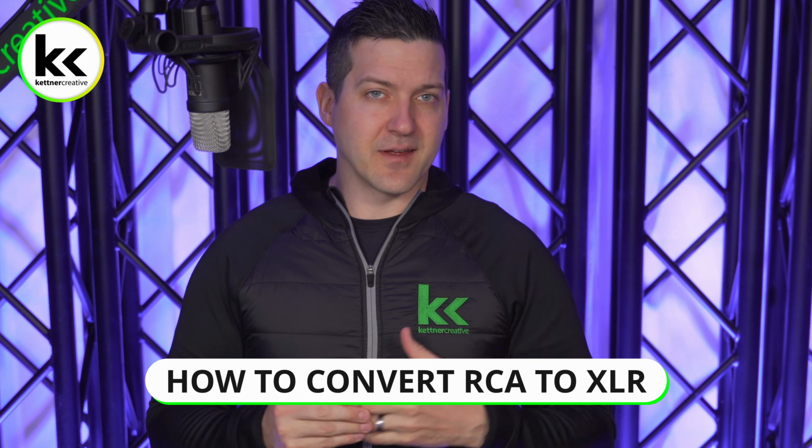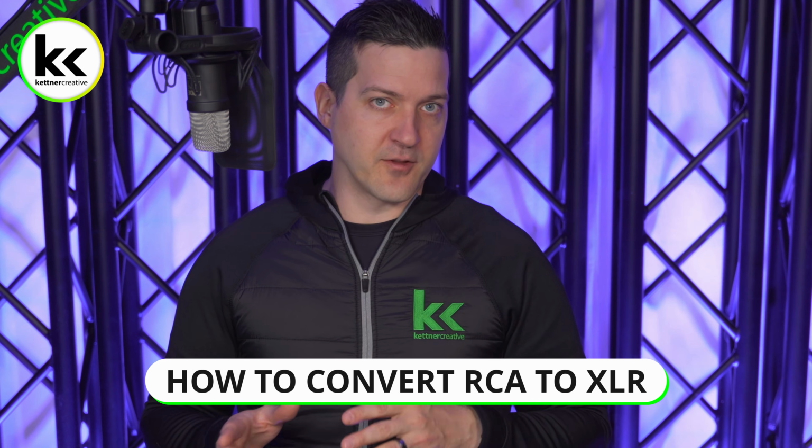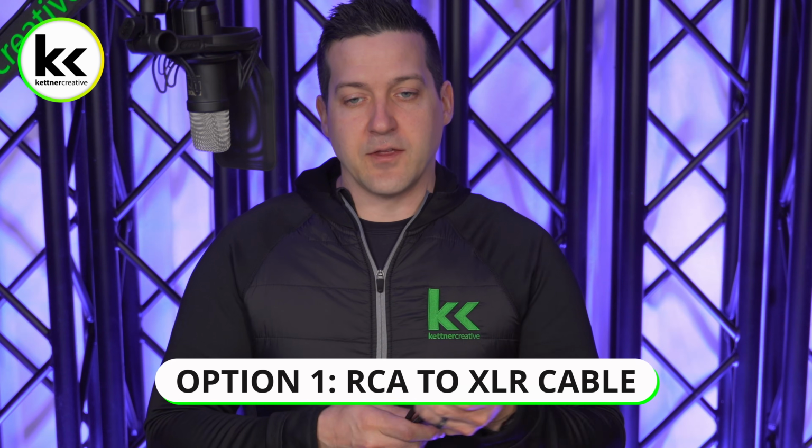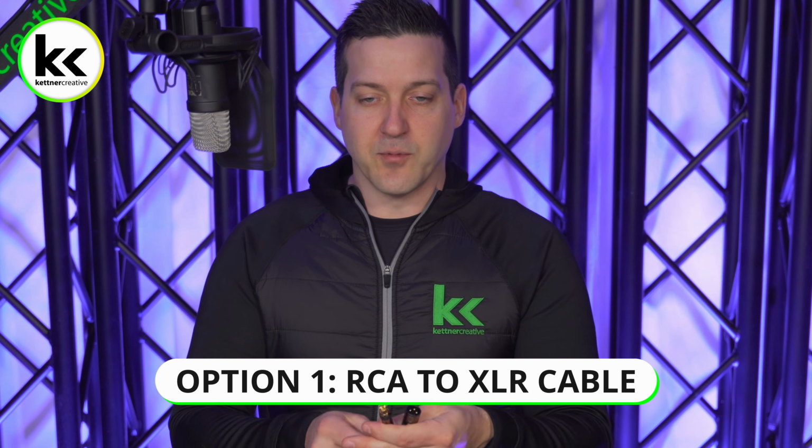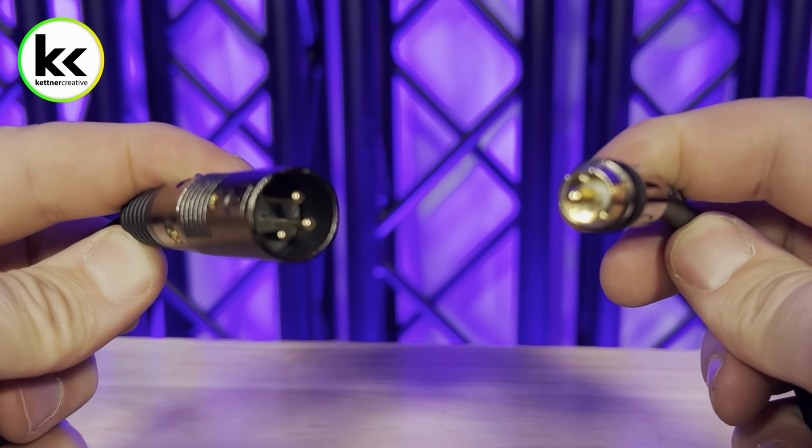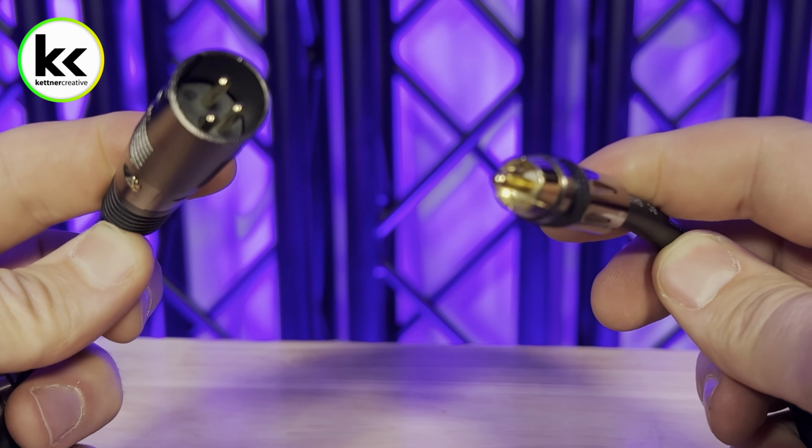So now you might be wondering, okay, so it sounds like XLR is better than RCA. So how do I convert my RCA signal to XLR? Let's quickly go through some basics here. We do have longer videos on how to do this, but let's go through some basics. Now, the first option that you can use is a cable like this. This cable will take RCA and convert it to XLR. Depending on what you need, you can get like a male or female RCA end on this or a male or female XLR.